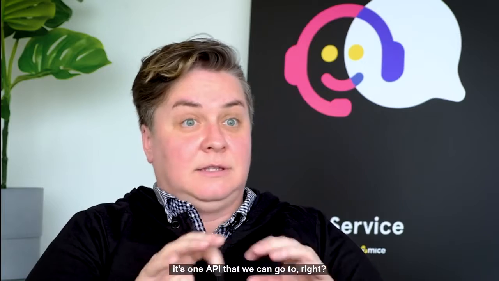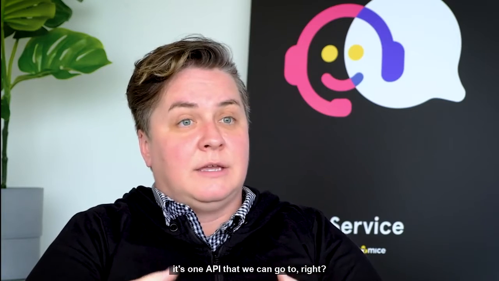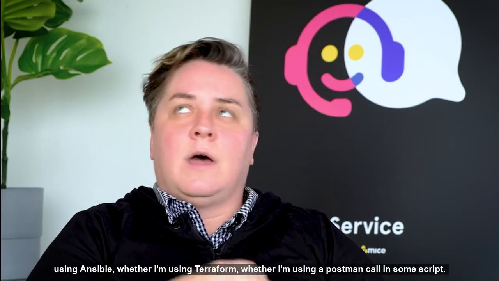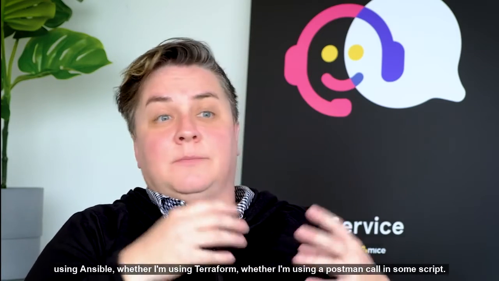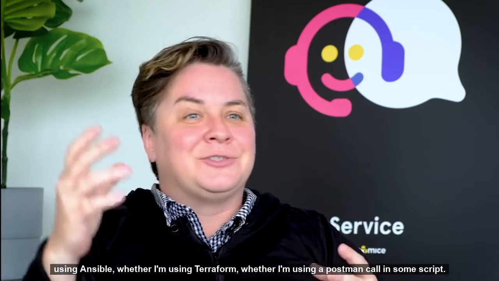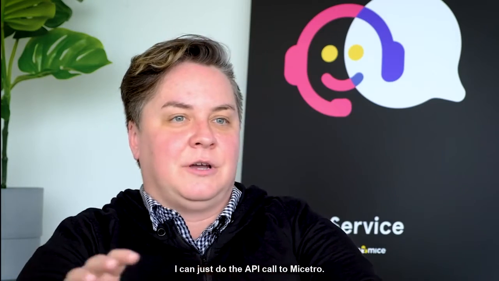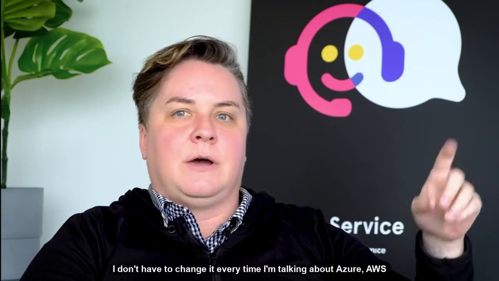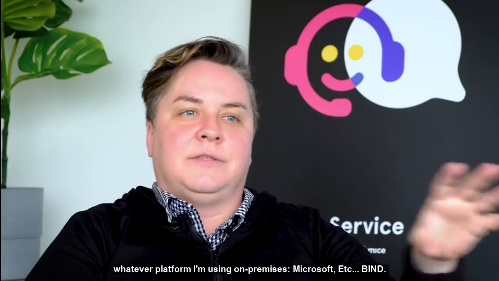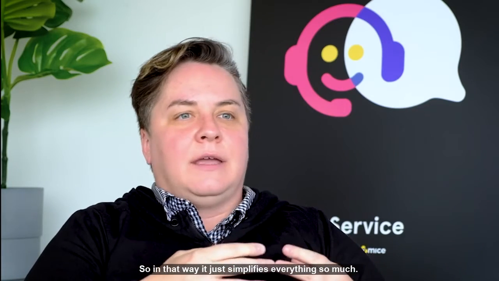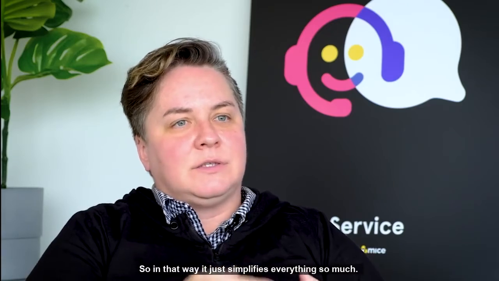So troubleshooting, automation, it's one API that we can go to, right? So I don't have to develop all of these workflows, whether I'm using Ansible, whether I'm using Terraform, whether I'm using a Postman call in some script. I can just do the API call to Micetro, and I don't have to change it every time I'm talking about Azure, AWS, whatever platform I'm using, on premises, Microsoft, BIND. So in that way, it simplifies everything so much.